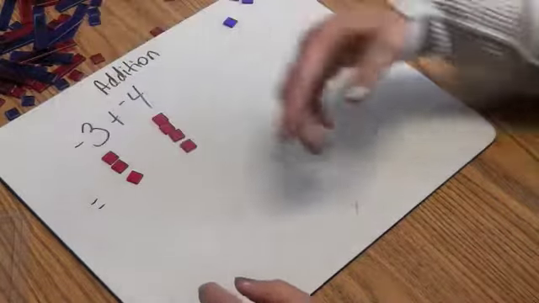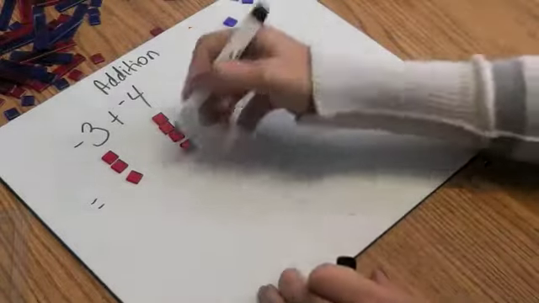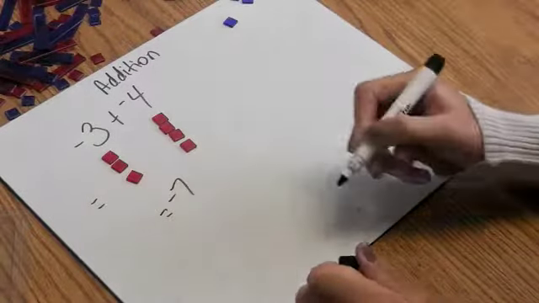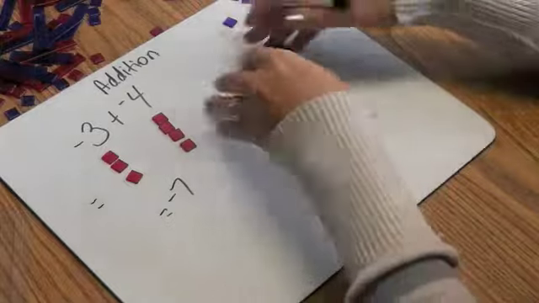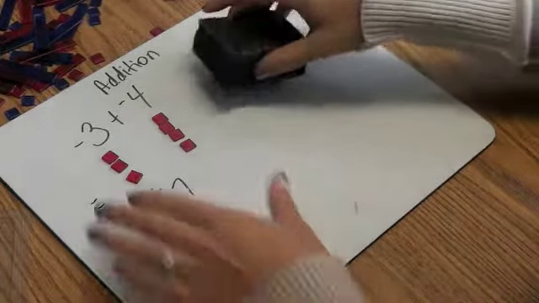So if the signs are the same, I'm always saying how many altogether. And we can see here that we have -7. Okay, the same would be true if you have 2 positives. So I'm not going to show you that.